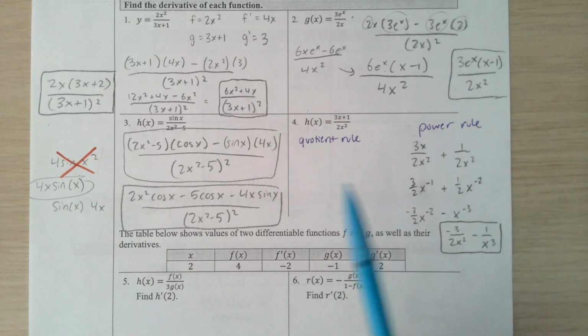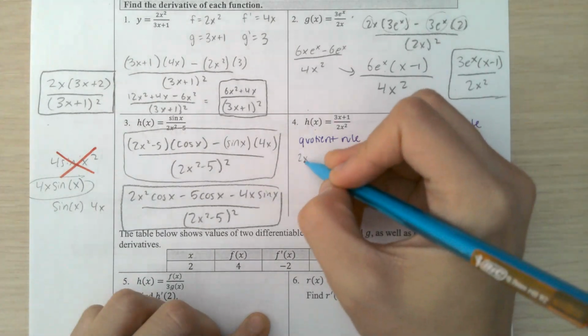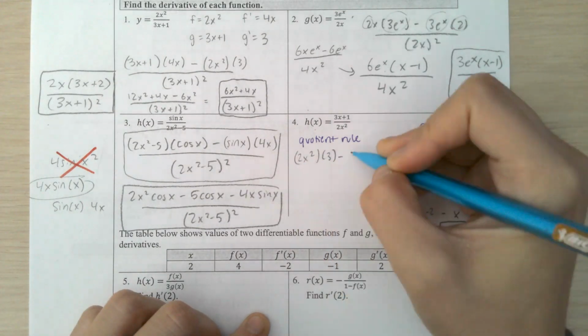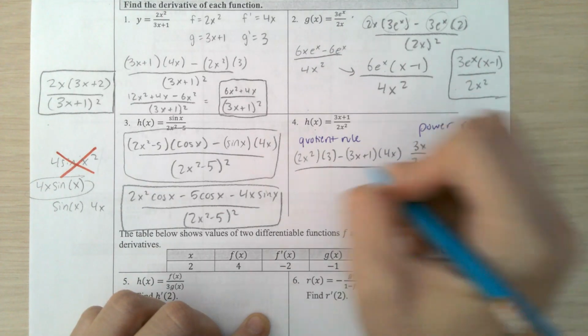So I want you guys to do the quotient rule and see if you can get it to match. And you can check if you got it right. So pause the video. All right, let's do it together. Okay, so we have low d high minus high d low all over low squared.